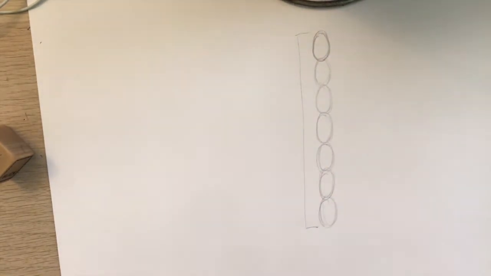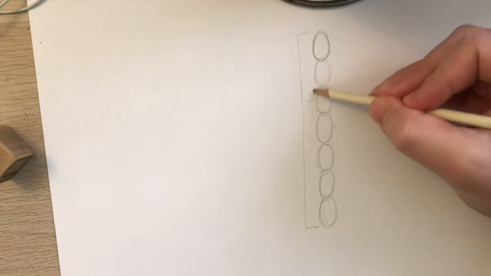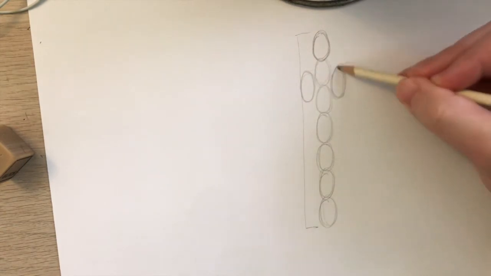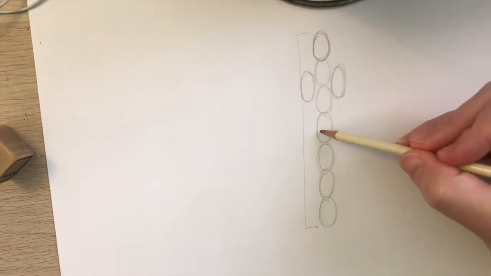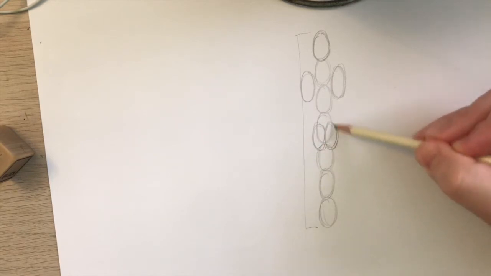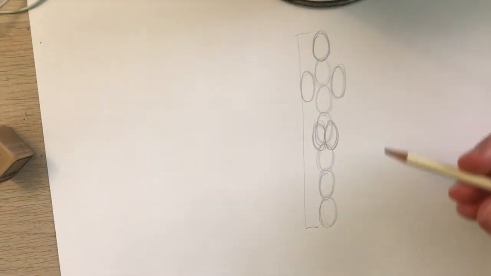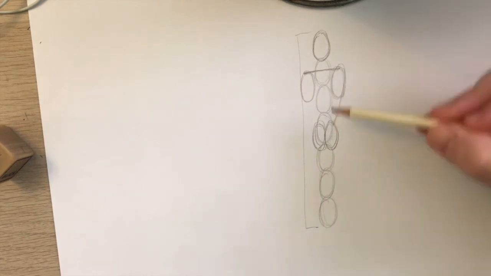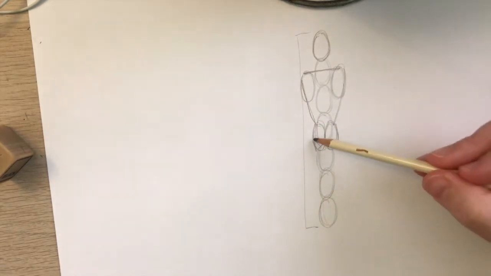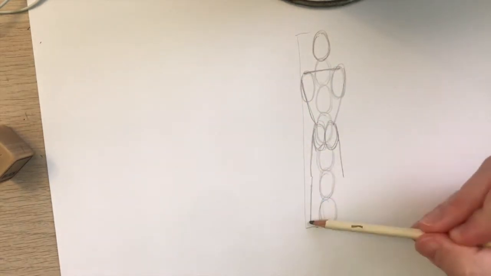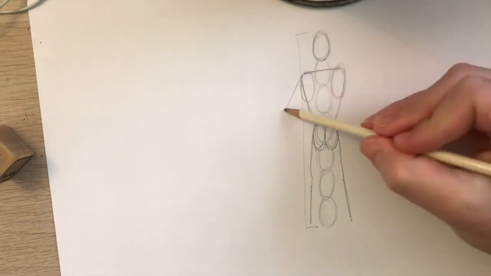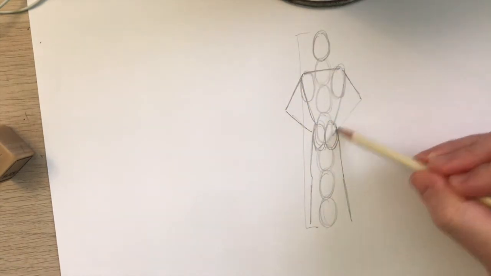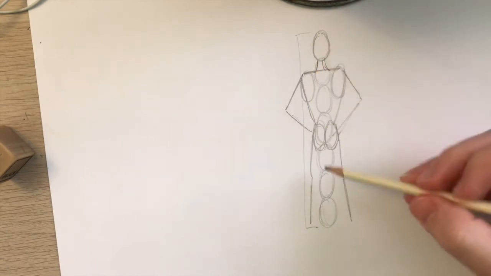The next thing I need to do is decide where to put the shoulders. So I'm going to put the shoulders between the second and third oval. I'm just going to put one on either side because the typical shoulders, at least for a male figure, are about 3 heads wide. And then as you can see, I put 2 heads next to each other where the waist would be, leaving 3 heads at the bottom for the legs.